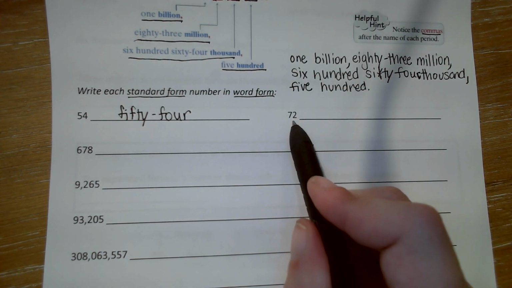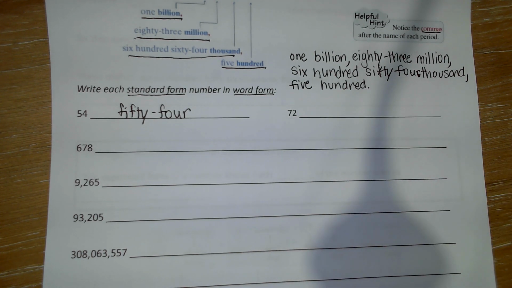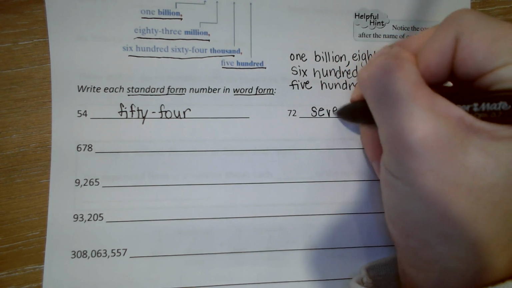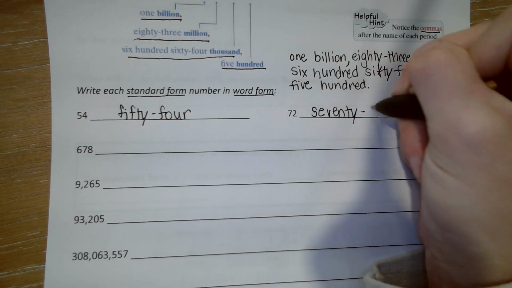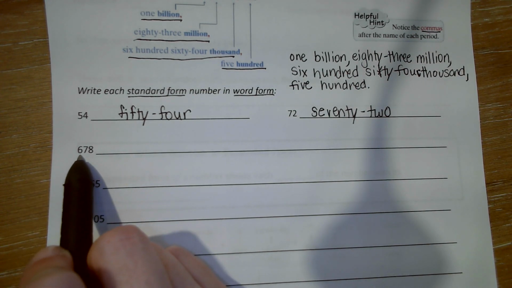Next up, read it out loud. And then go ahead and write it on the line. Let me see if you get it correct when we check it together. I'll give you a couple seconds to do that. Alrighty, let's do it together. You should have written 72. Next up, we have 6, 7, 8.